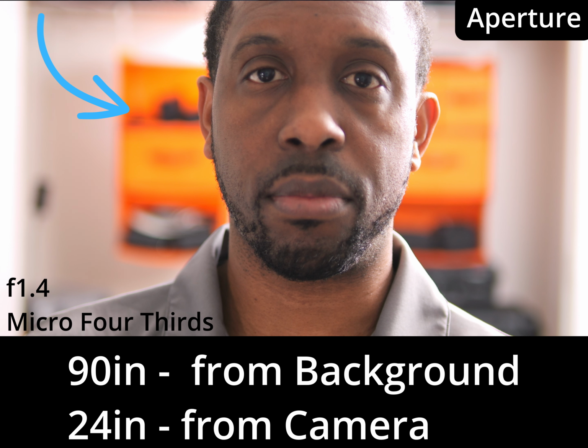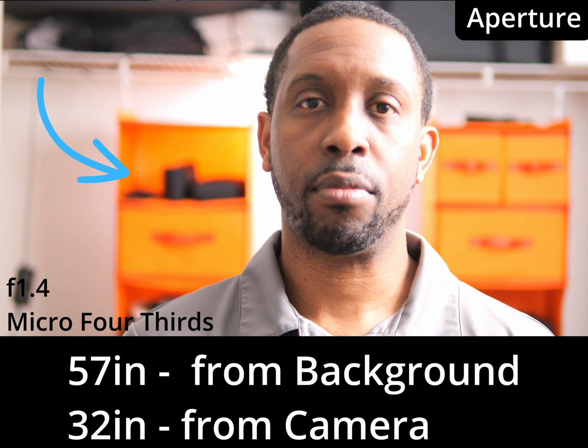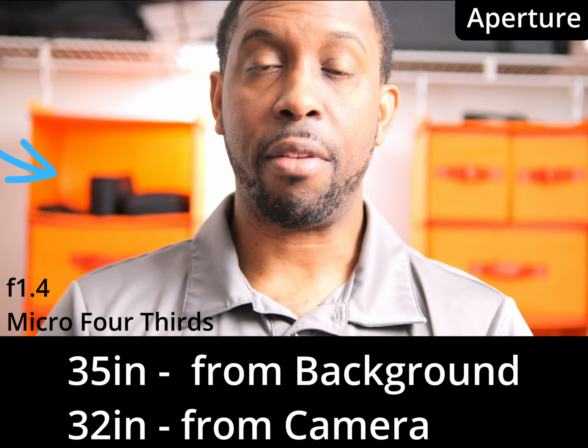And so the background blur is not going to be as dramatic as if I were to scoot everything away from the background and I'm twice as close to the camera than I was to the background. You'll see it drastically change, all right, to where it'll be more blurry because distance plays a part in that background blur that people love, and that's a big deal.